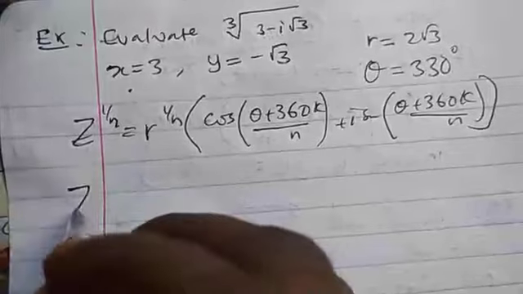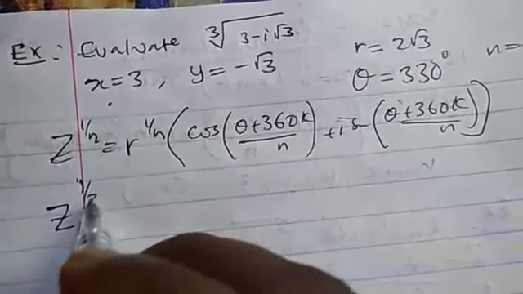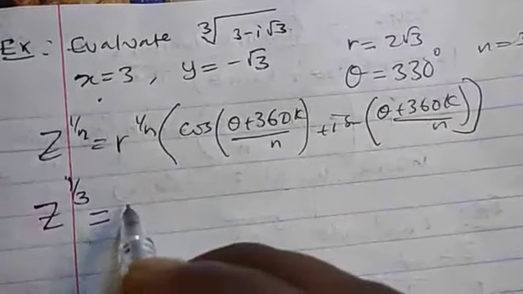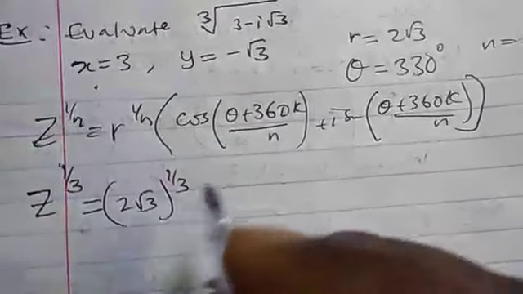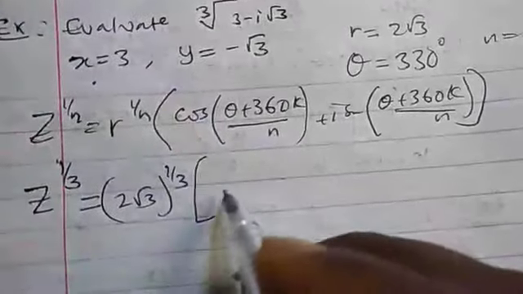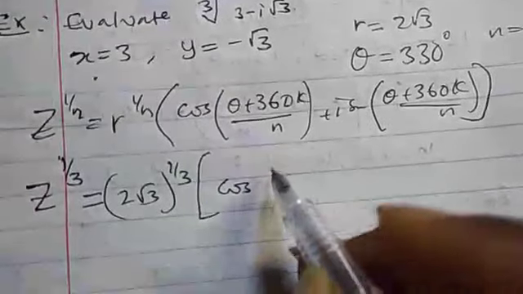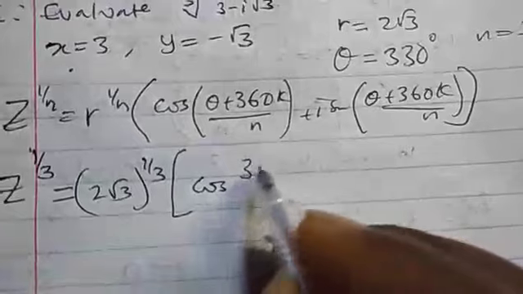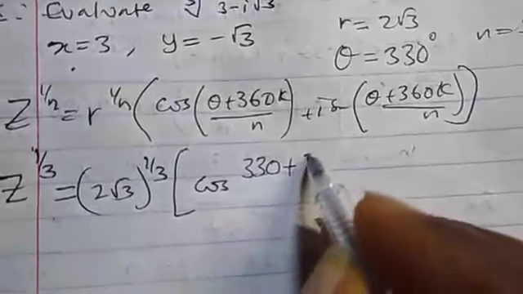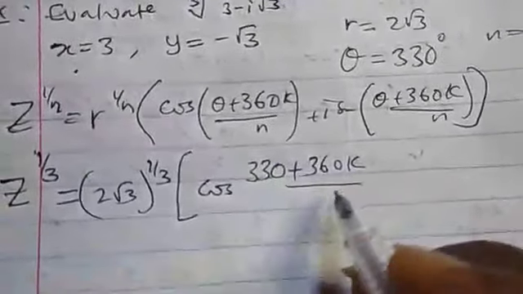Now, we substitute the values. Our n is 3 because we are still looking for cube root. So z raised to power 1 over 3 will now be 2 root 3 raised to power 1 over 3 into cos, our theta has been 330, plus 360k over n.